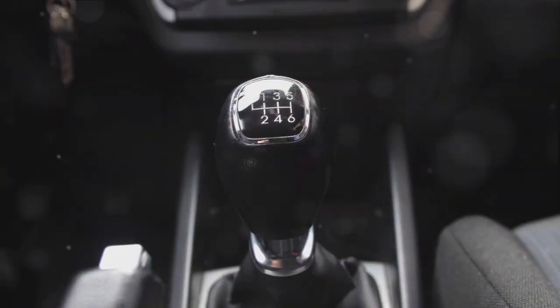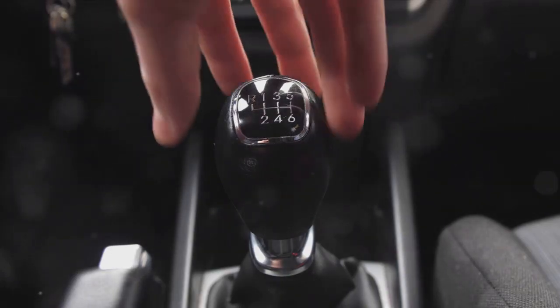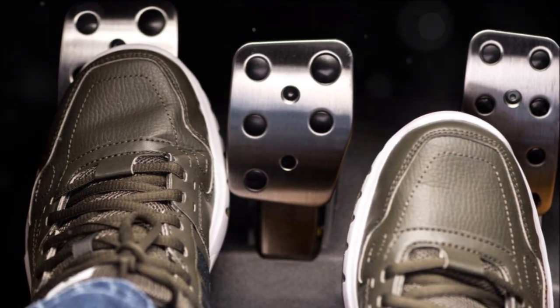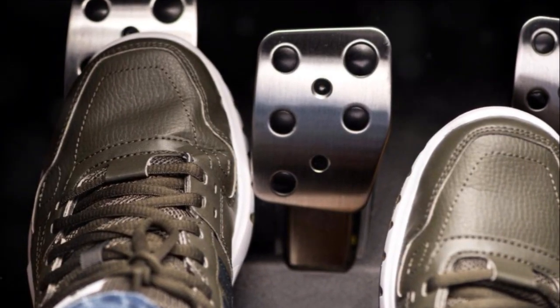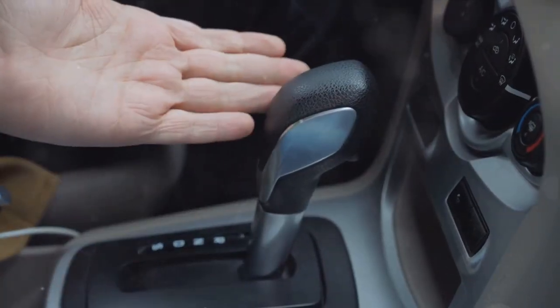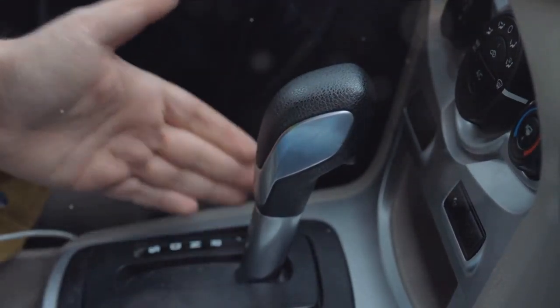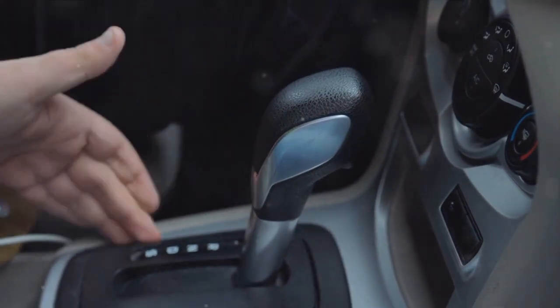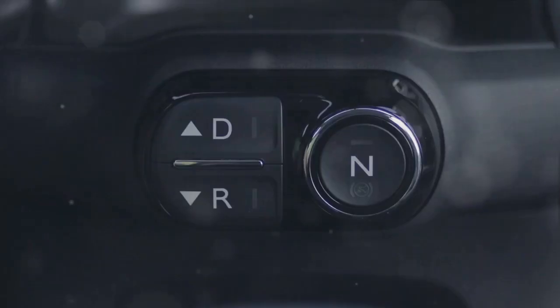Shifting gears is a bit more complex. For vehicles with a manual transmission, the driver manually disengages the clutch by pressing the clutch pedal, which is the leftmost floor pedal. They then change gears using the gear shift lever. Automatic transmissions handle this process automatically based on various factors like acceleration, deceleration, torque, and speed.